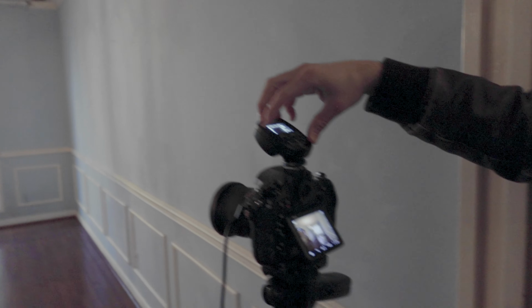So I use a trigger. These are Pocket Wizards, but you can also get Cactus triggers, which are pretty inexpensive. It does the exact same thing. The transmitter coming from here is hooked up wirelessly right here to my belt, and that on top sends a signal. So when I click, it flashes.